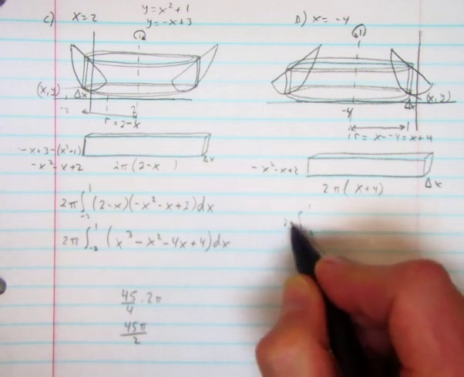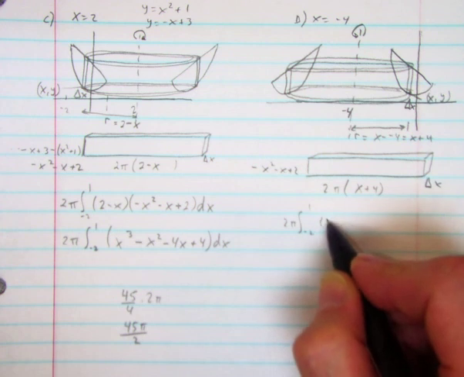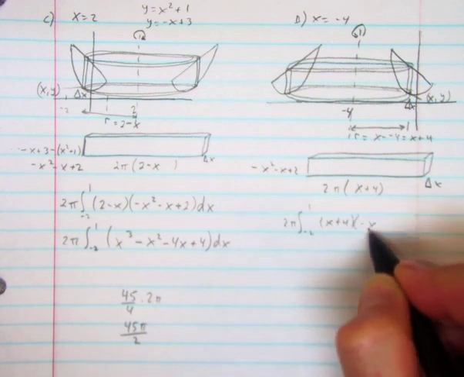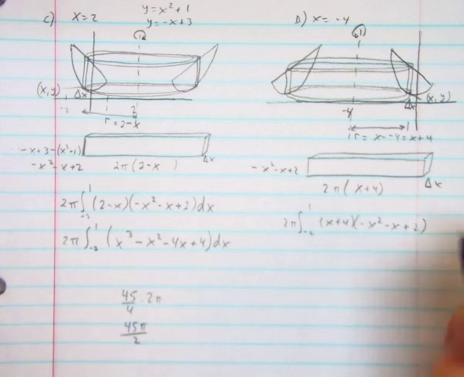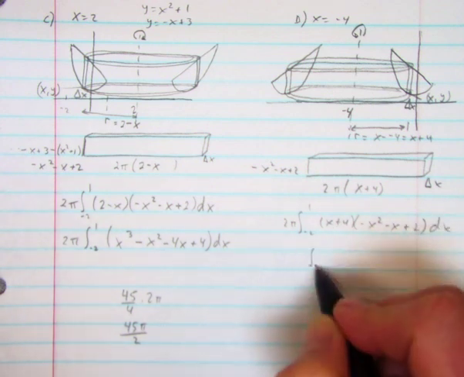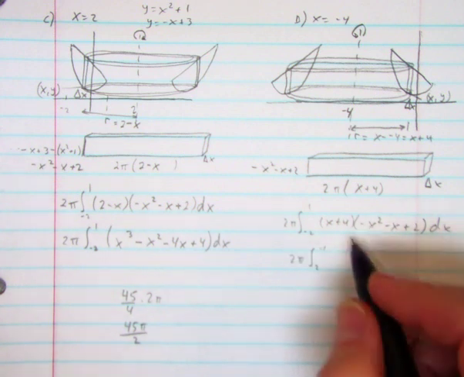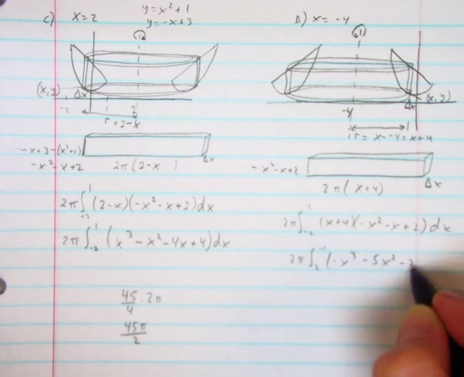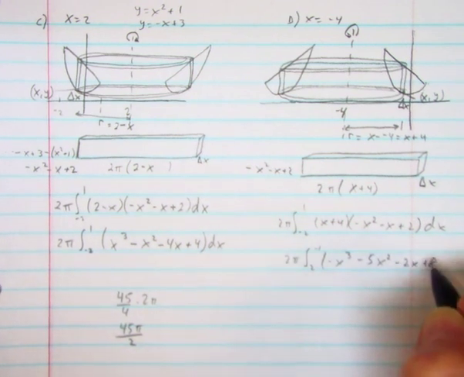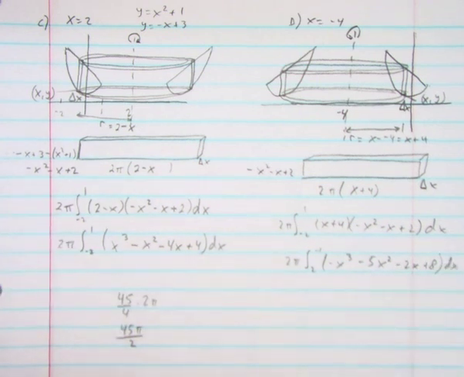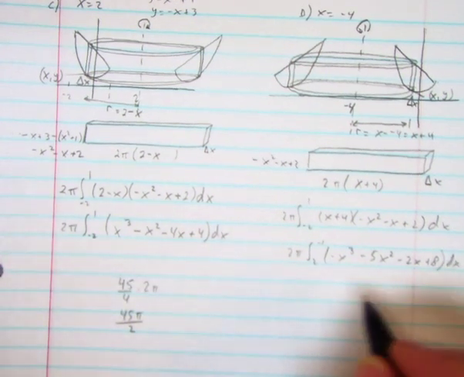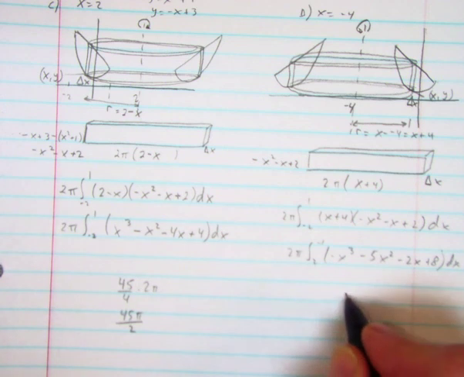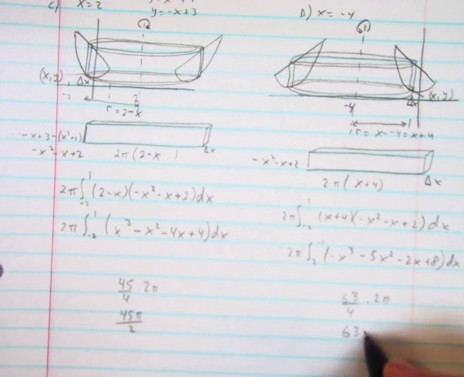We have -2 to 1, 2 pi times x plus 4 times -x squared minus x plus 2 dx. Can multiply that out as well, and we'll get -x cubed minus 5x squared minus 2x plus 8 dx. And when you find the antiderivative of all that and simplify it, you'll end up with 63 over 4 times 2 pi, which will give us our 63 pi over 2.